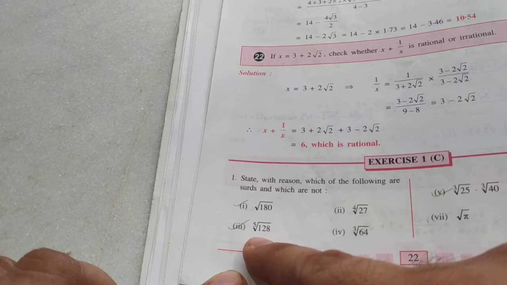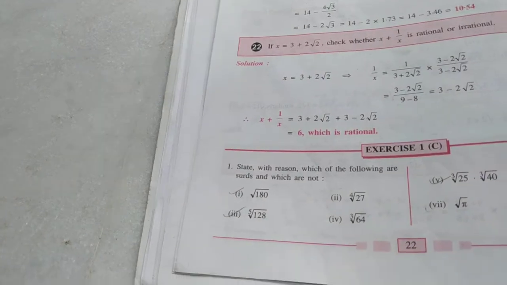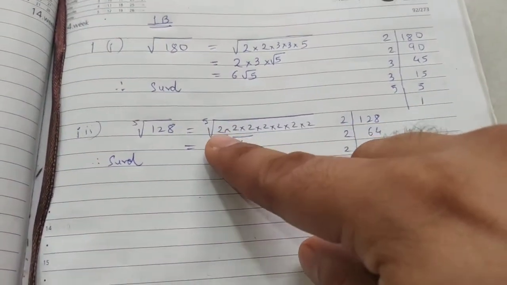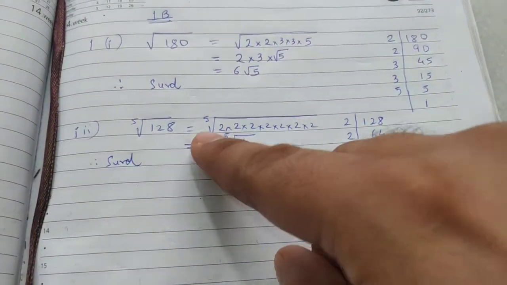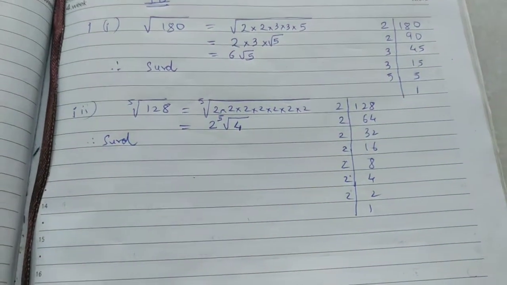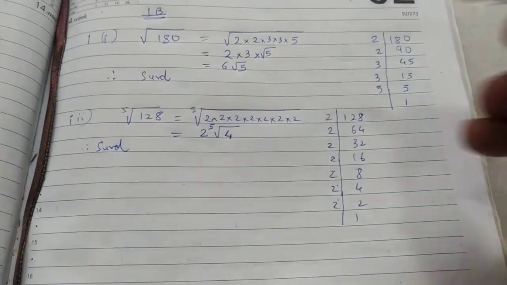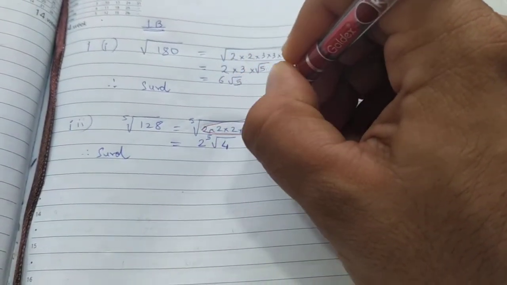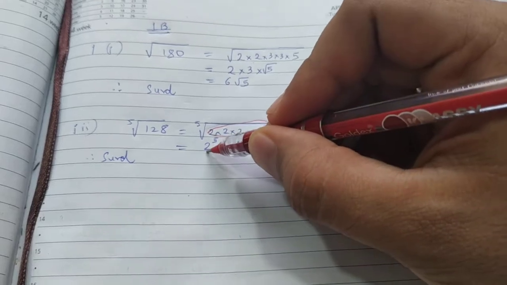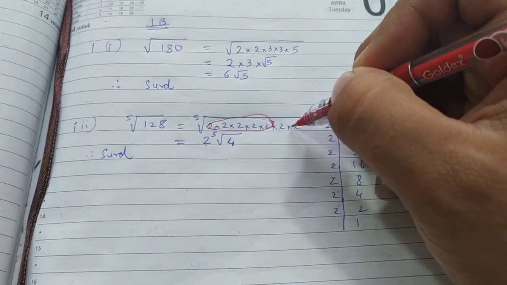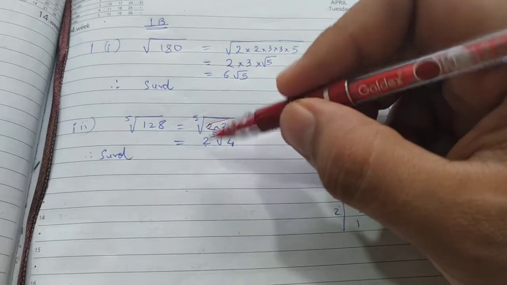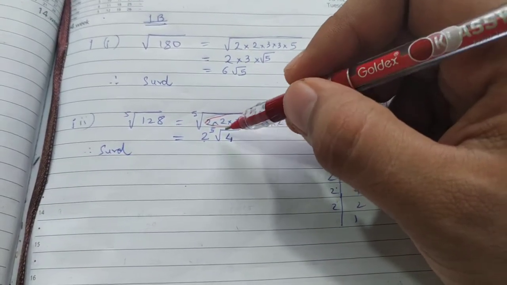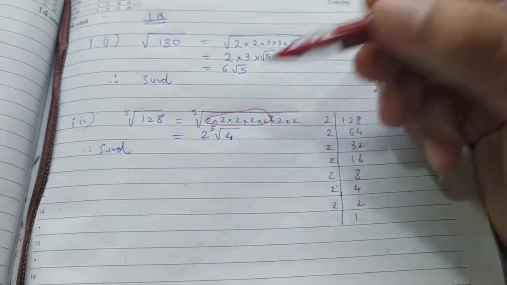The next question is fifth root of 128. So again, let's do the prime factorization. I see that there are 7 2's, but since it's a fifth root, a group of 5 can come out. And we'll write it once outside, but these two 2's will remain under the umbrella. So the final answer is 2 into fifth root of 4. We can't simplify it further. There is still an umbrella, hence it is a surd.